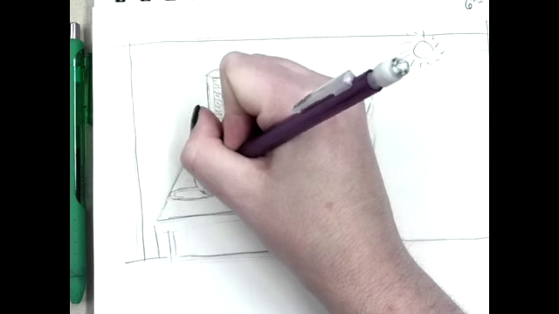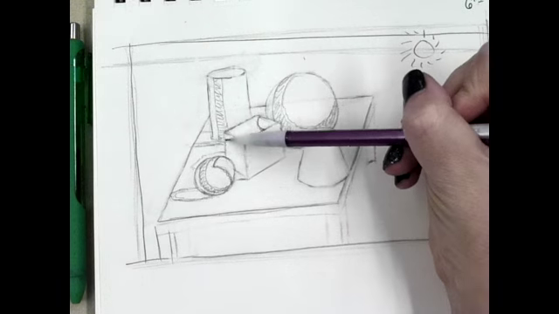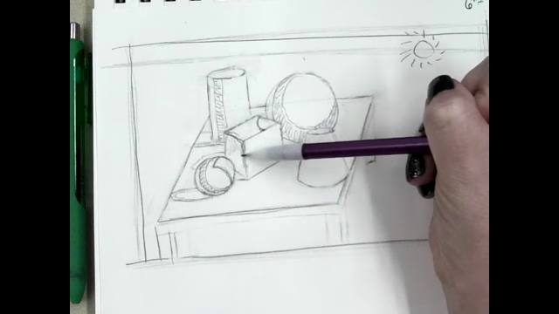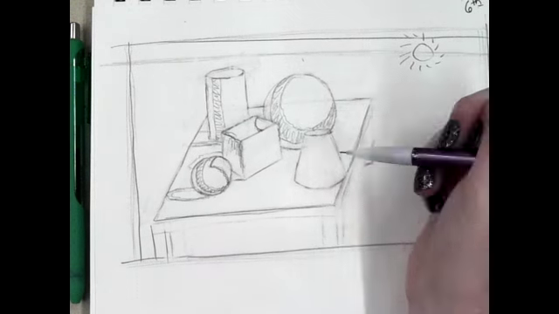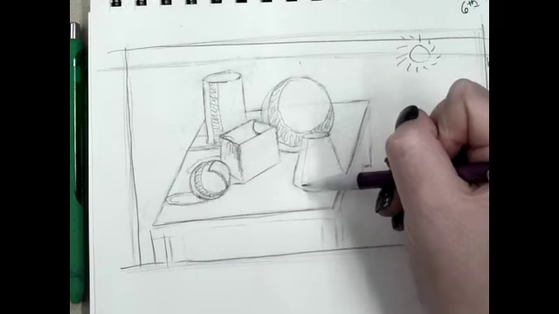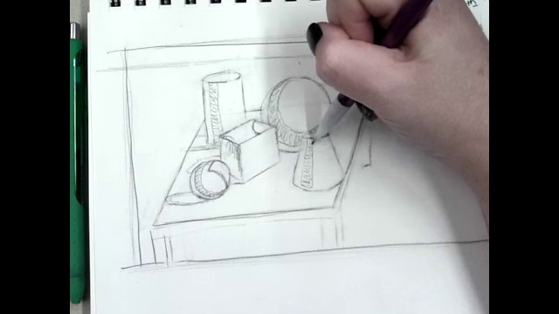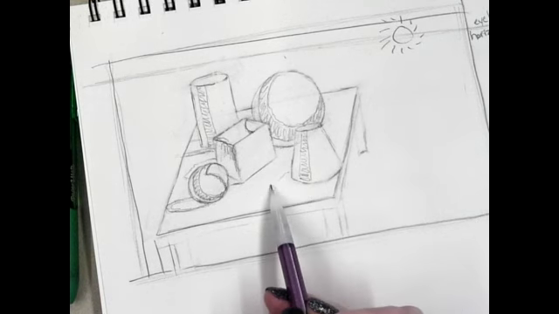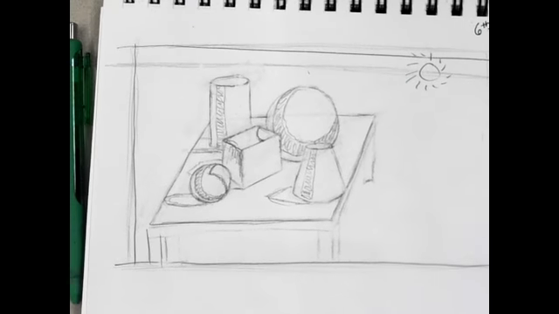And there's going to be that C shape around. Okay, core shadow is going to be real dark on this side of the cube. And then the cone. Okay, our cone shadows are not affected by anything. Core shadow is going to be on the left side. And then that cast shadow is not going to hit anything either. It's going to just land on the table.